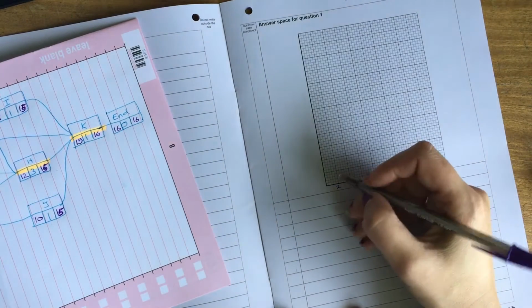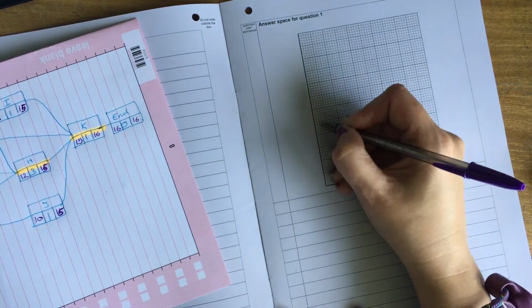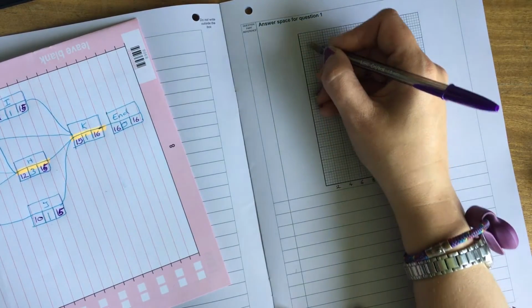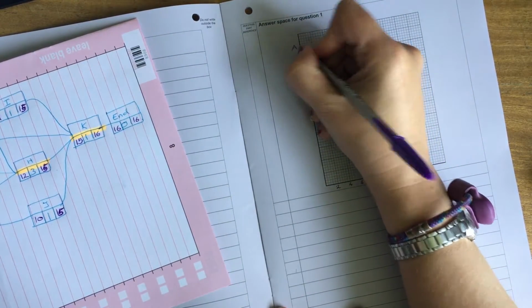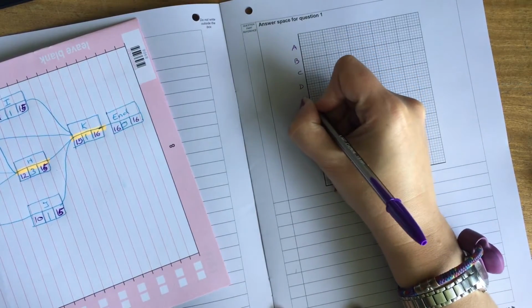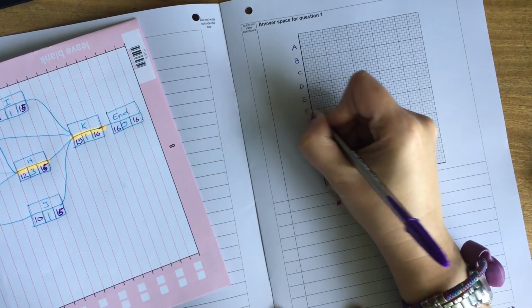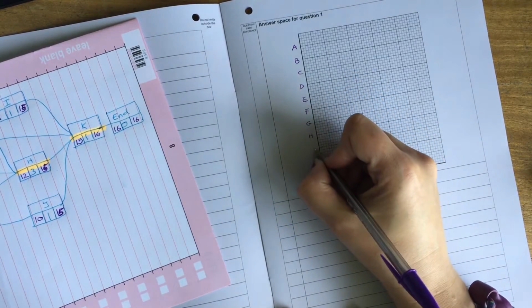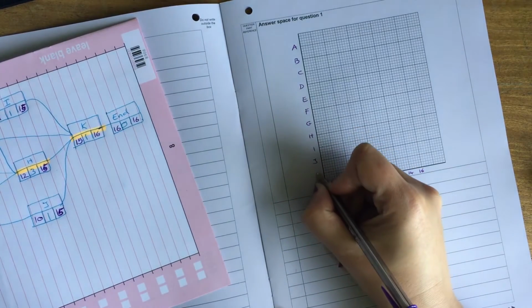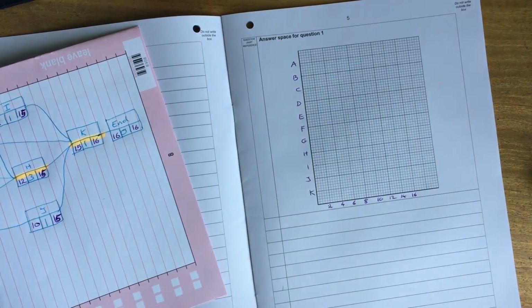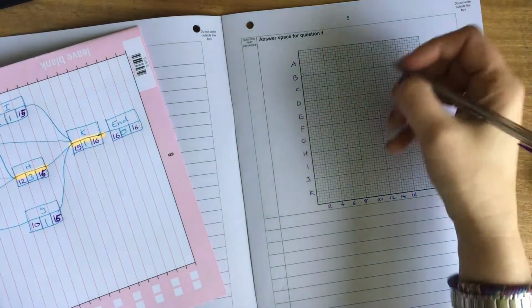And we've got A, B, C, D, E, F, G, H, I, J, K. Obviously don't have to start at the top, but it is neater.